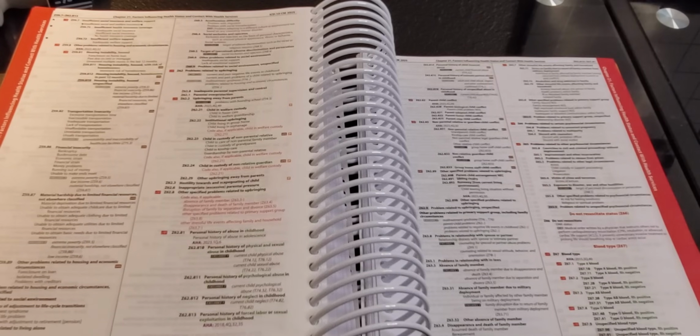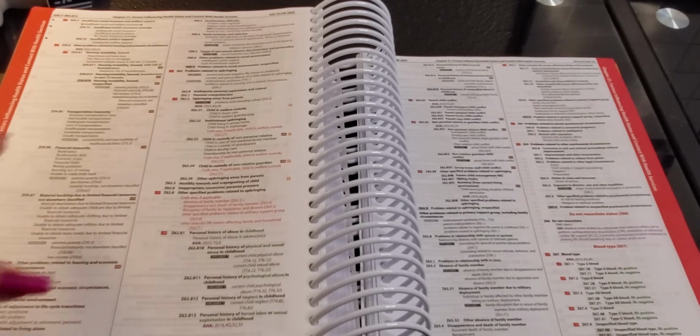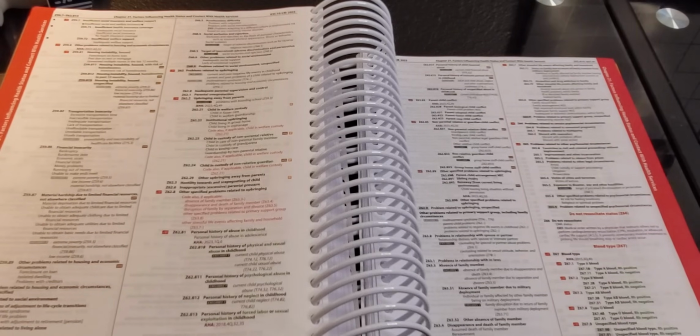Why don't we come up with some programs to educate people about being more financially secure and what things they can do to help them manage their money? Or what about if they have transportation insecurity? Okay, well, in this area, that means maybe we need to have a bus system. Maybe we need some sort of other transportation so that people can get around, because it's obviously affecting them.